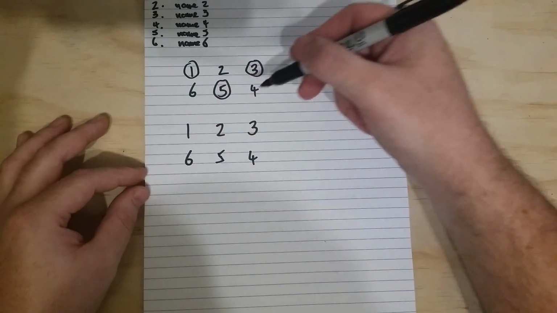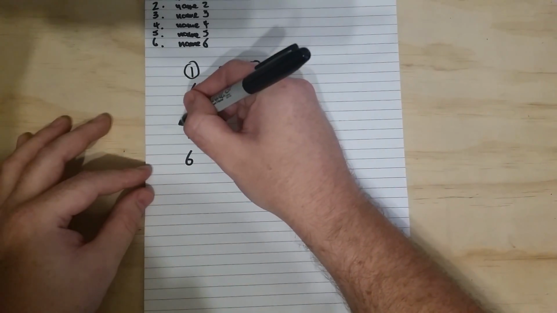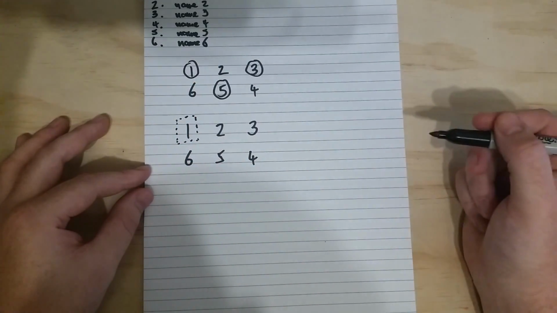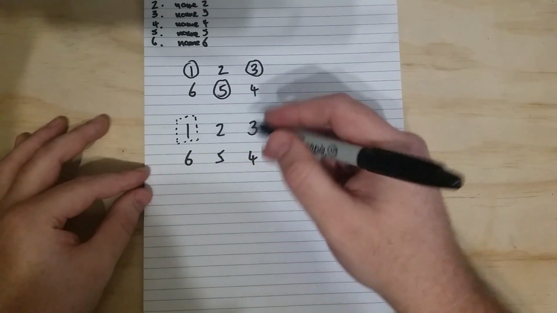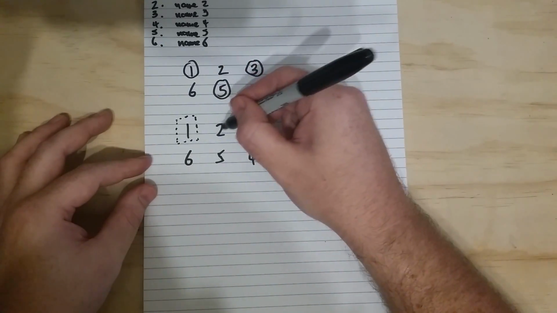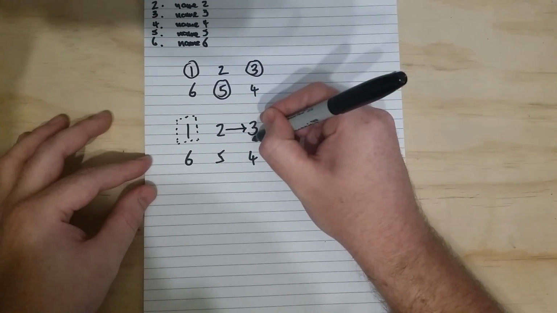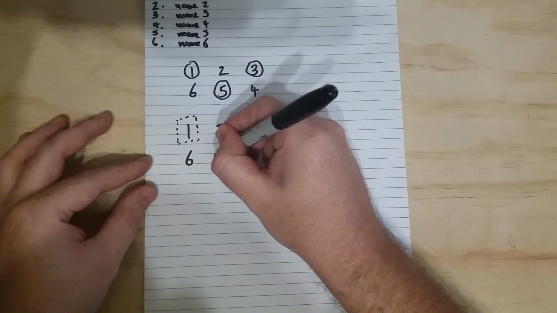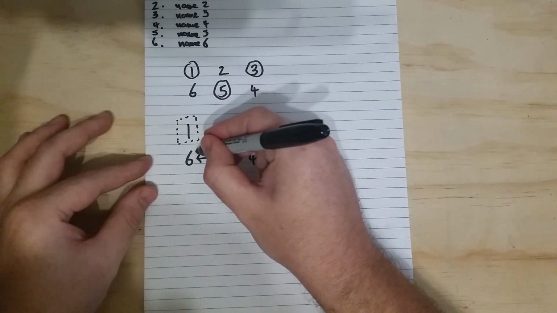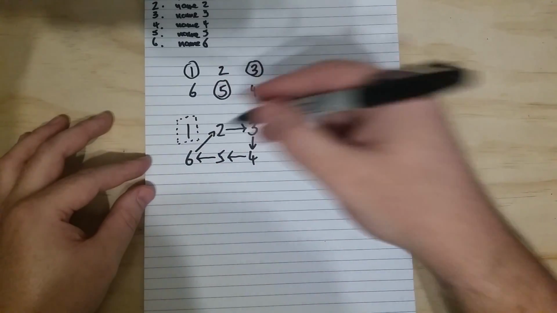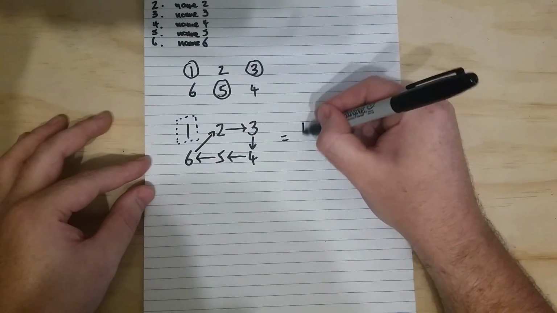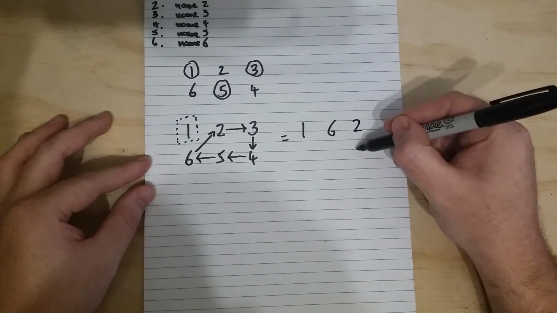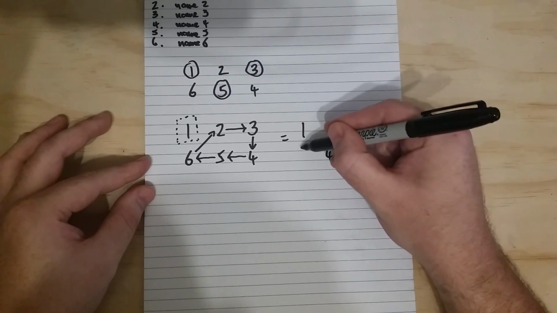Now the way to actually get to round 2 from here is this one that's in the top left hand corner, they always stay exactly where they are. And then to get to each round, we basically rotate the rest of them by 1. So the 2 goes to where the 3 is, the 3 goes to where the 4 is, 4 goes to where the 5 is, 5 goes to where the 6 is, and the 6 goes up here. Now once you actually write that out, you get 1, and then everything else is rotated, so we go 6, 2, 3, 4, 5.